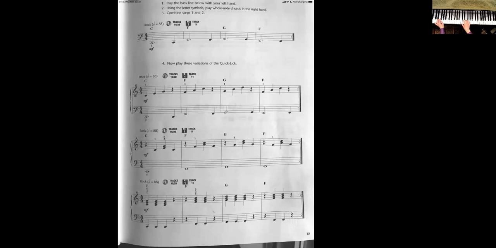C major, F major, G major, F major. And left hand doesn't do the rhythm anymore, it's just holding a whole note. C major, F major, G major, F major, C.